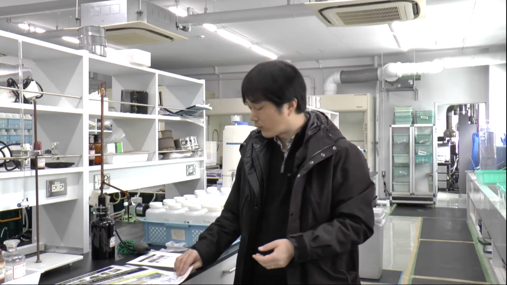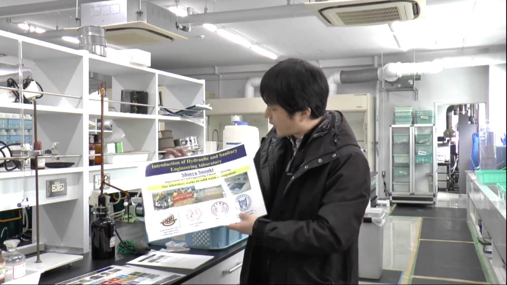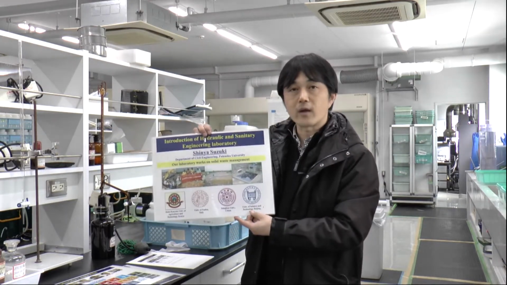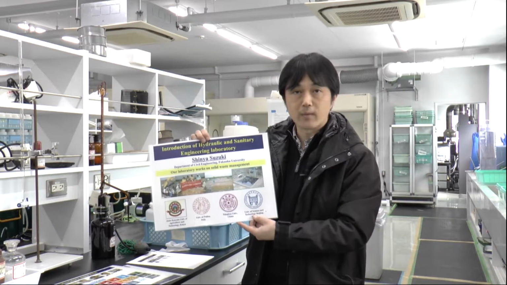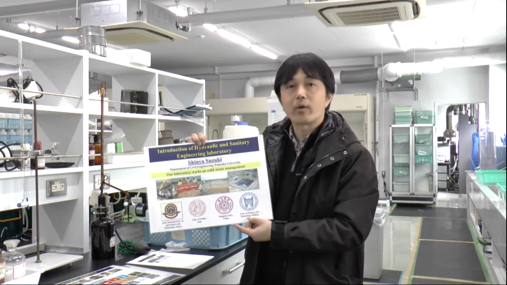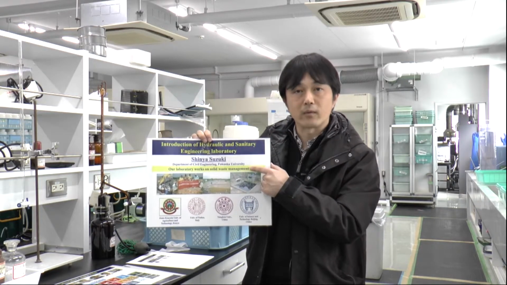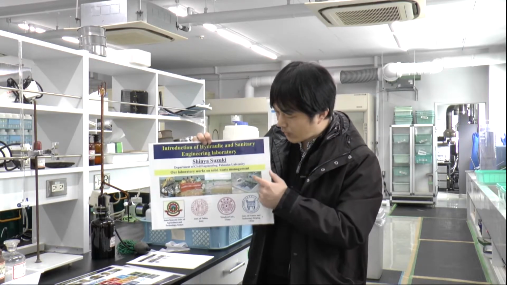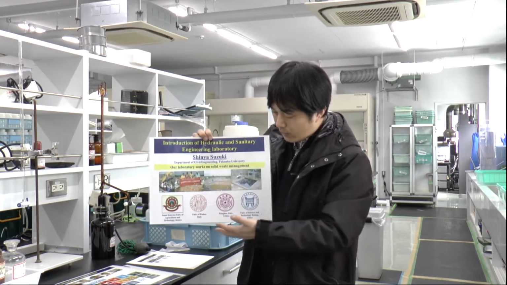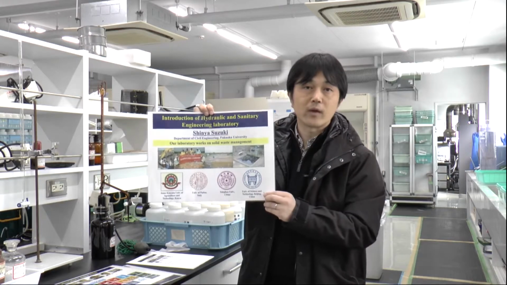Hello everyone, I am Shinya Suzuki, Department of Civil Engineering, Fukuoka University, Japan. Today, I'd like to introduce our laboratory, Hydraulic and Sanitary Engineering Laboratory. Our laboratory mainly focuses on solid waste management. So we have many collaborations with foreign countries as shown in this board.